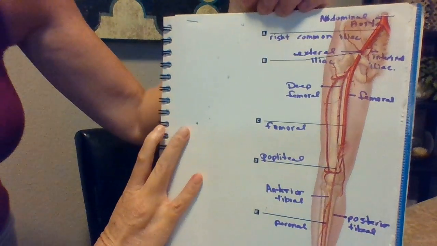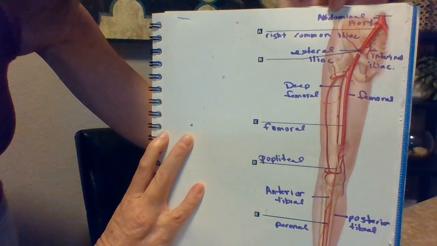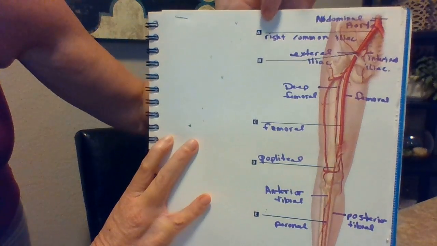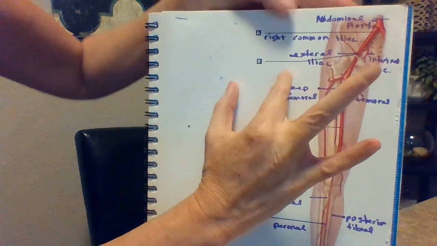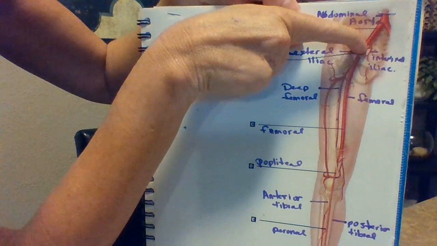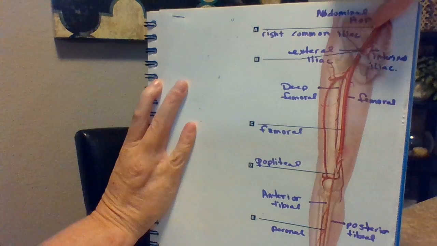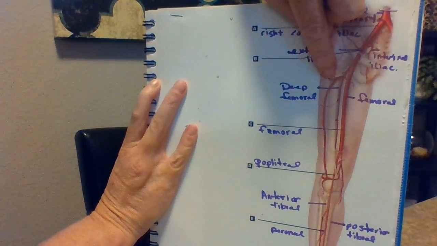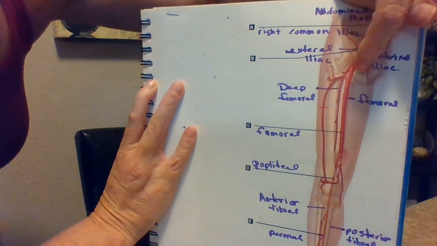Okay. So everything's going to branch from the abdominal aorta. It's going to go over into your right common iliac, and then it's going to be your external iliac, and then your internal iliac is going to be that one really kind of hidden right in there. But your main one is going to be the iliac, and then of course it's going to go down into your femoral, and your deep femoral is going to be way down in here. But the femoral one is going to be the one that you raise.